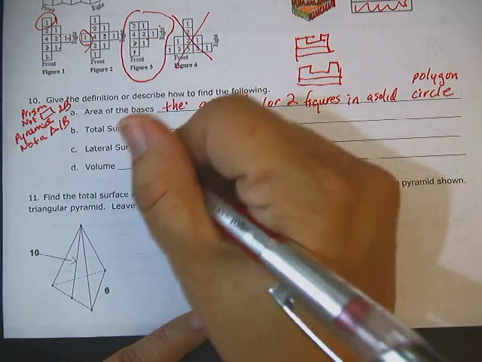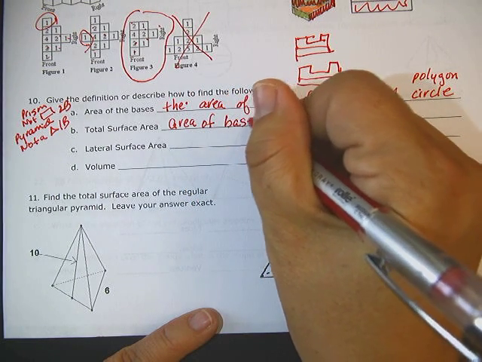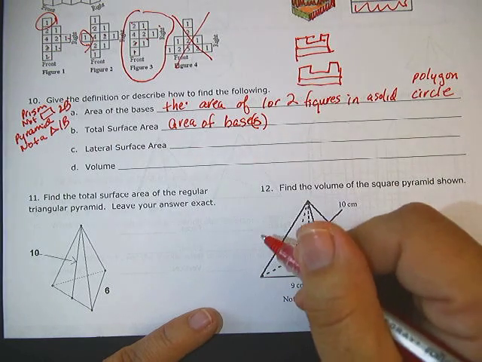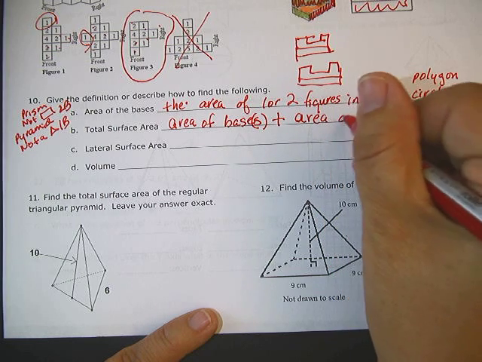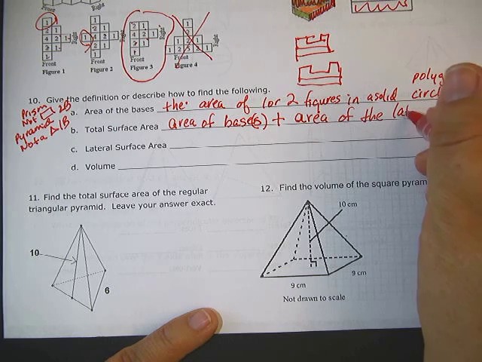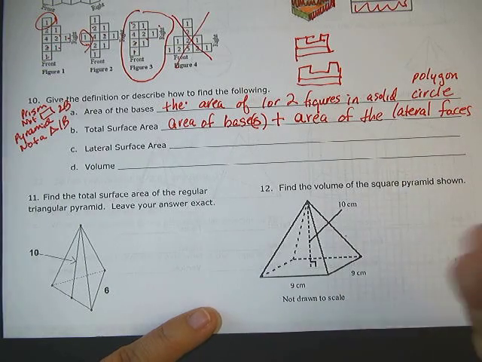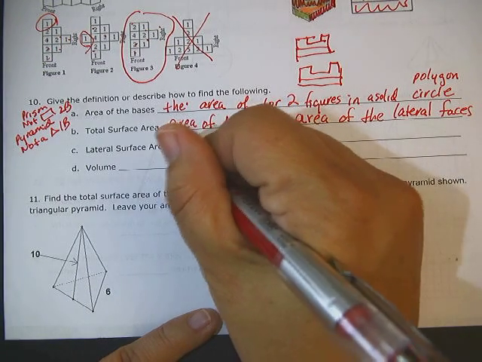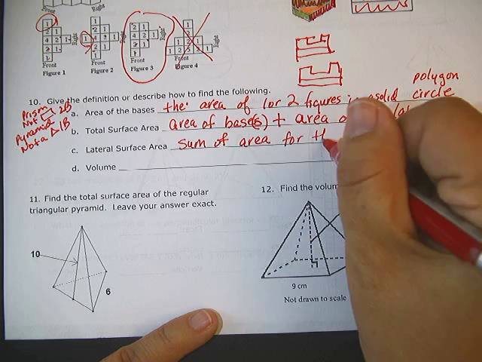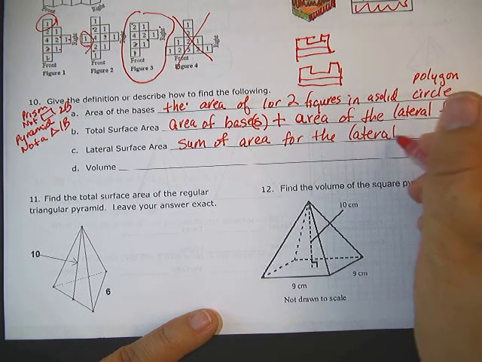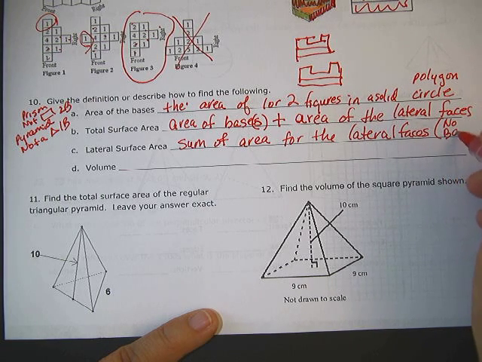Total surface area is the area of the bases, and I'm going to put a parenthesis around the S because there may be one or two bases, plus the lateral areas, area of the lateral faces. Lateral means around the sides. It's pretty much any face that is not the base. Lateral surface area is just the sum of the area for the faces. Lateral faces. No bases. All right, no bases.